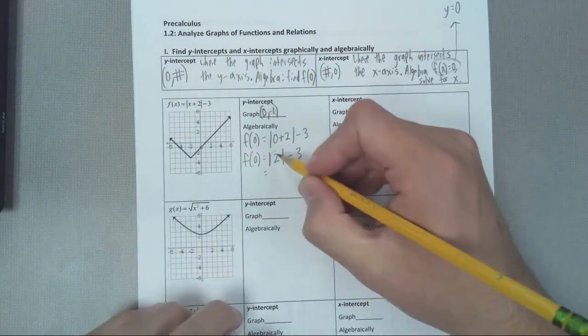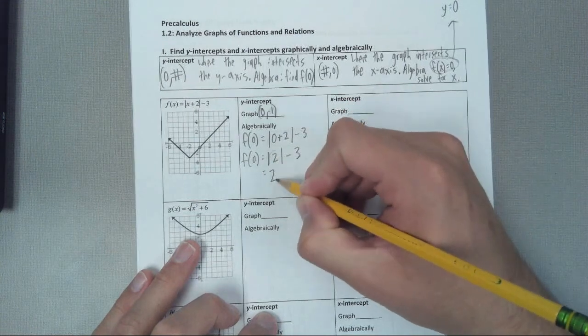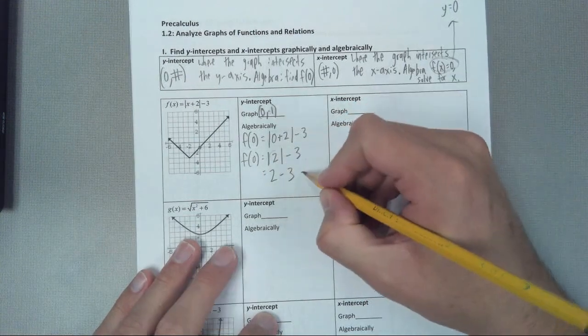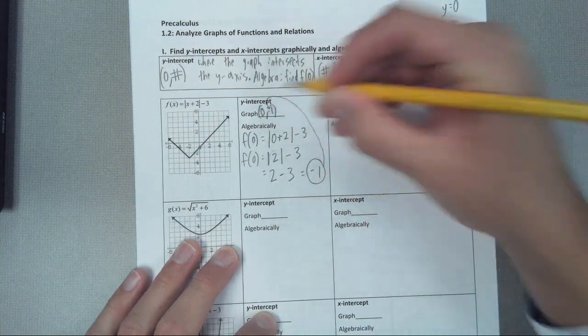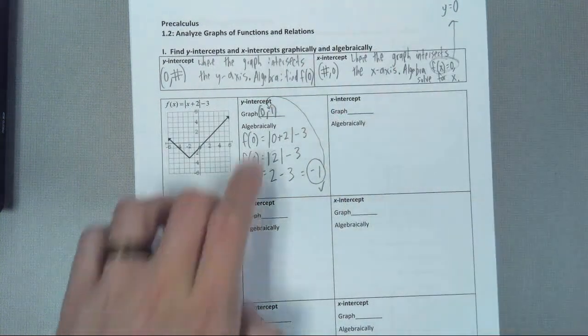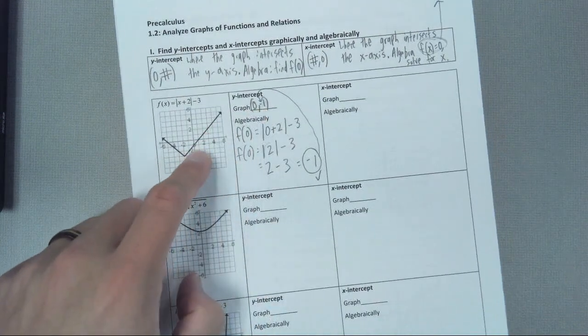All right, but for now, since it's already positive, it remains positive. So we've got 2 minus 3, and then we do get out negative 1. Then we're going to plug it back into here. So that does check with what we found in the graph.